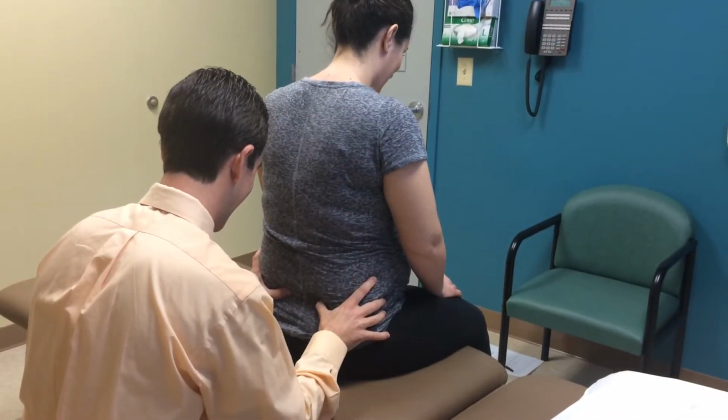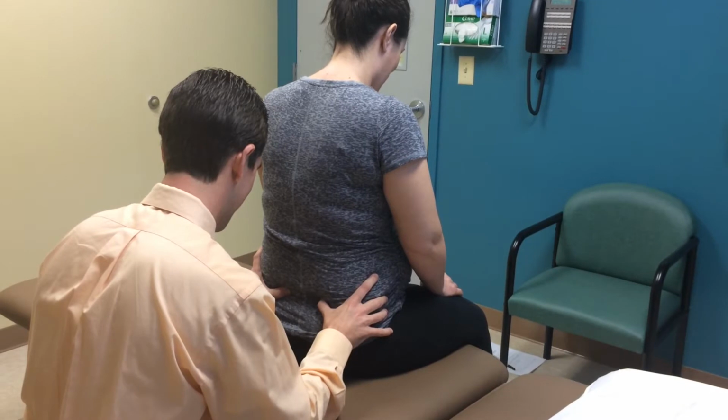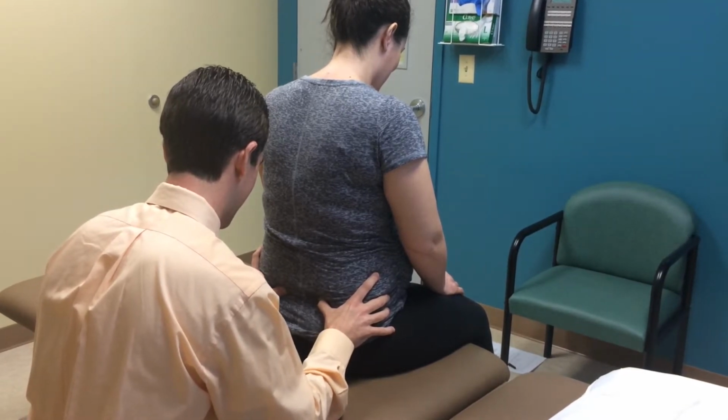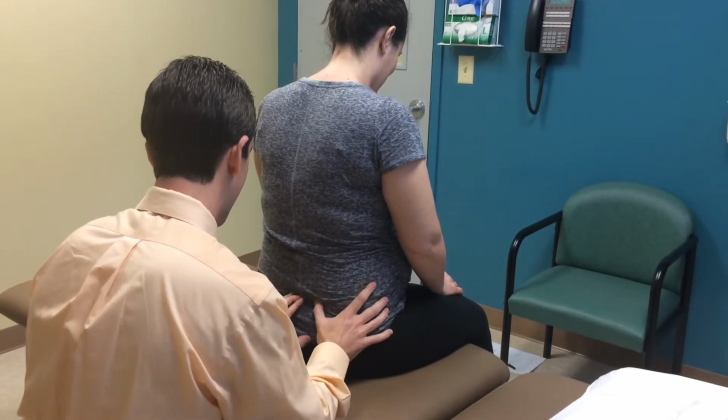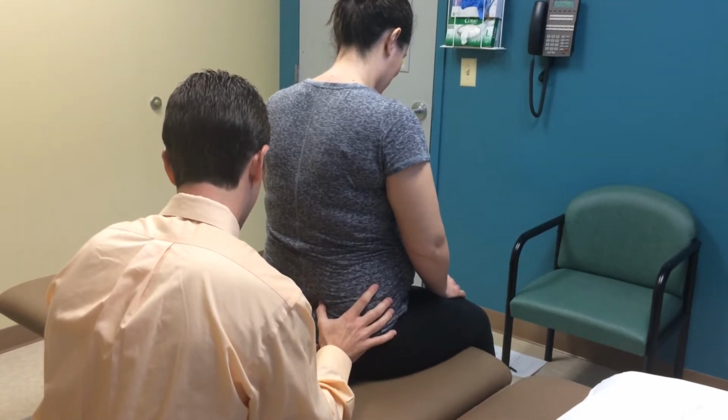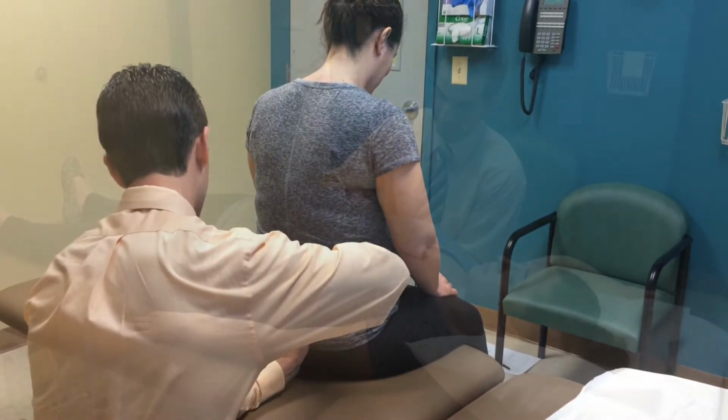Here we're treating her lumbosacral area, again using a balancing or ligamentous type of technique and trying to relieve pressure associated with the pregnancy in this area.